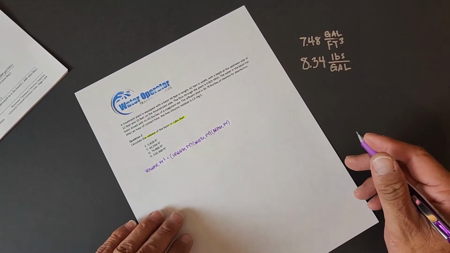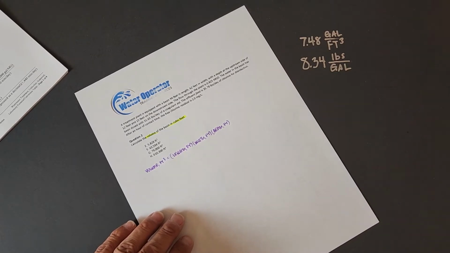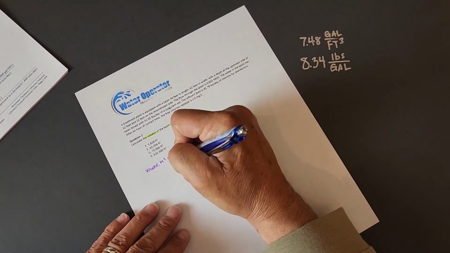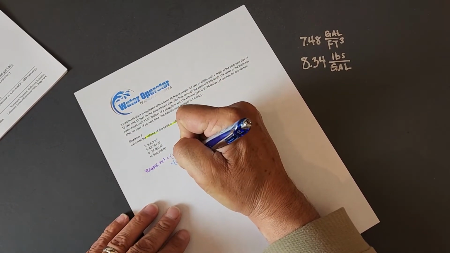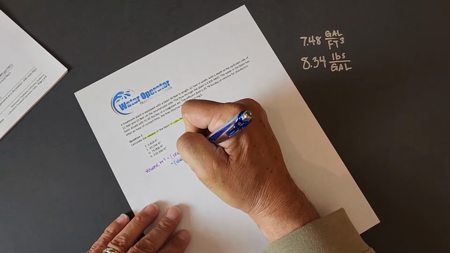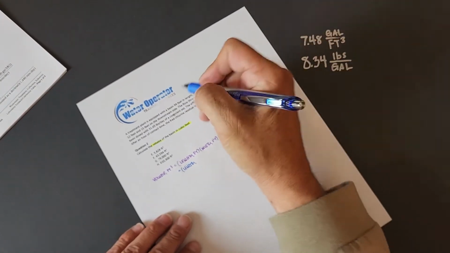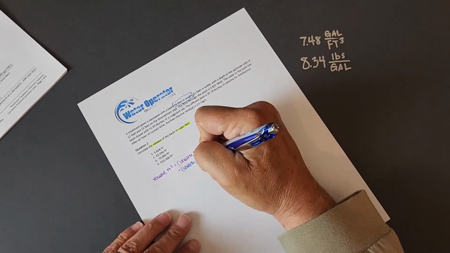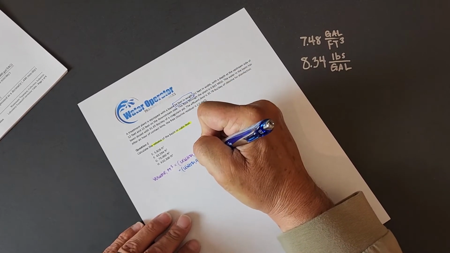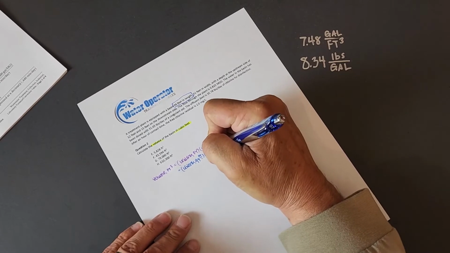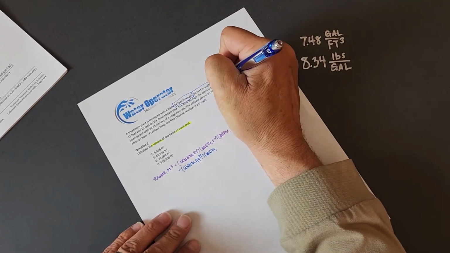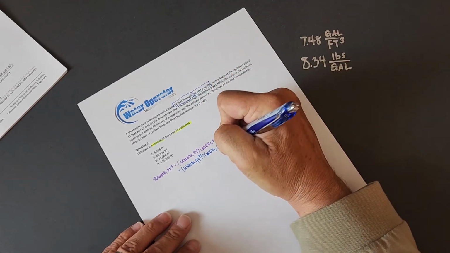So let's rewrite that formula to make our calculations here. We have length, which is 94 feet. Our width, which is 62 feet.